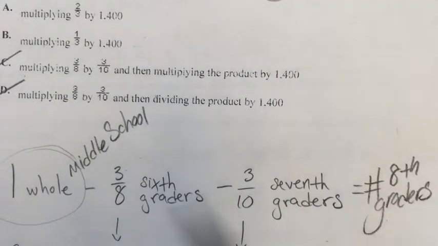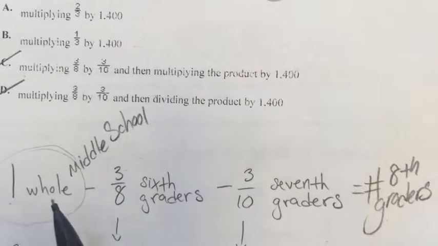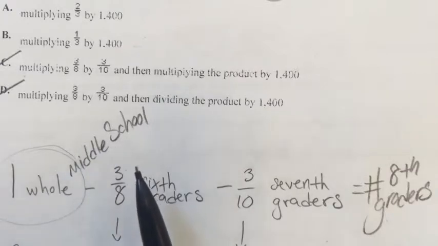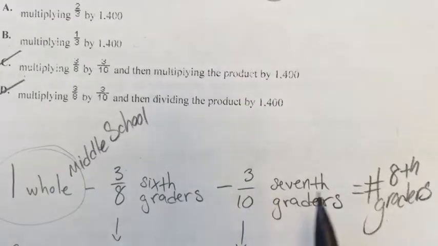Here's how I set it up. One whole, this represents the whole entire middle school. One whole middle school has 3/8 sixth graders and 3/10 seventh graders. If I subtract the sixth graders and the seventh graders from the whole school, I'll be left with the eighth graders.